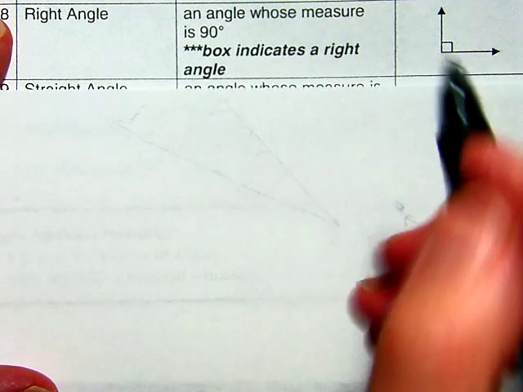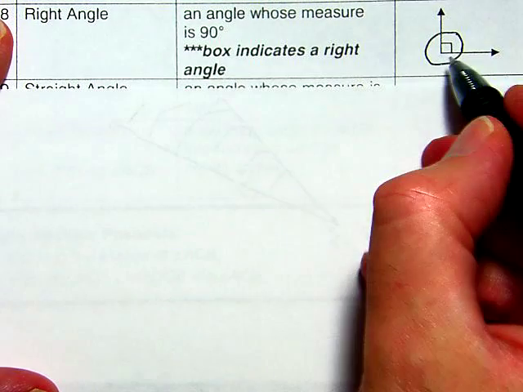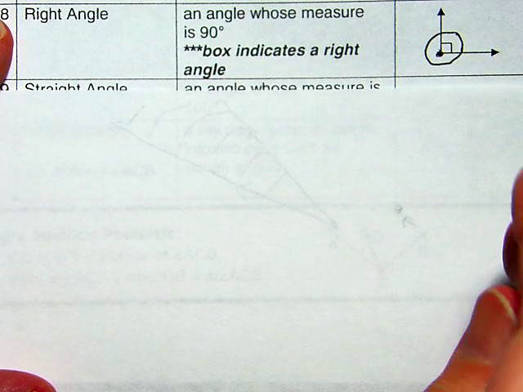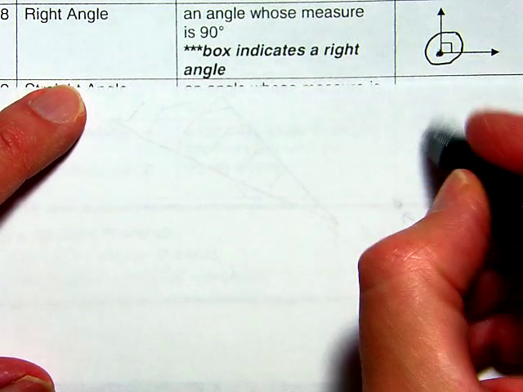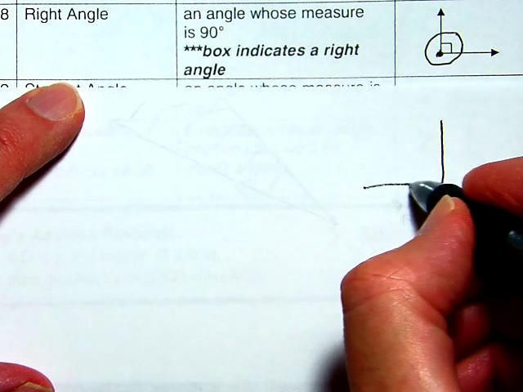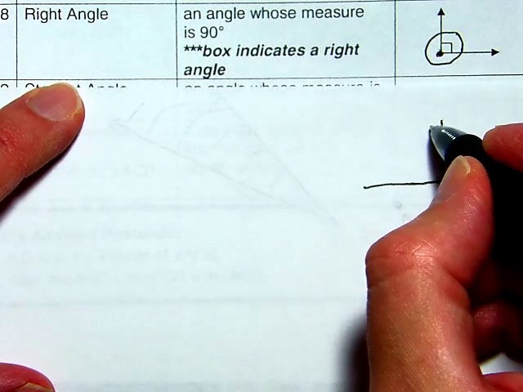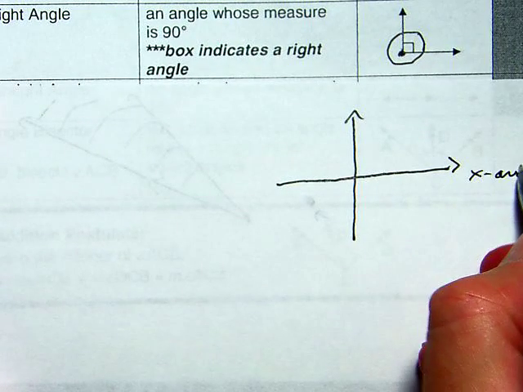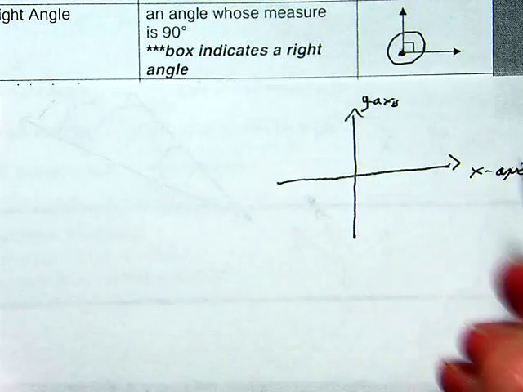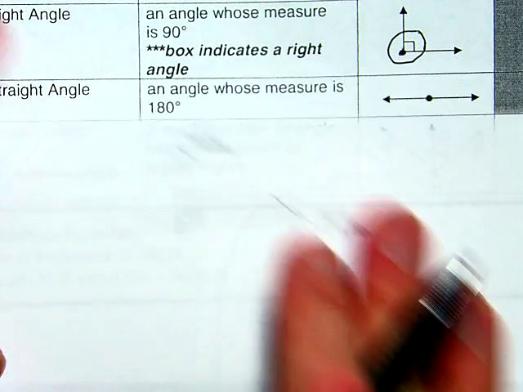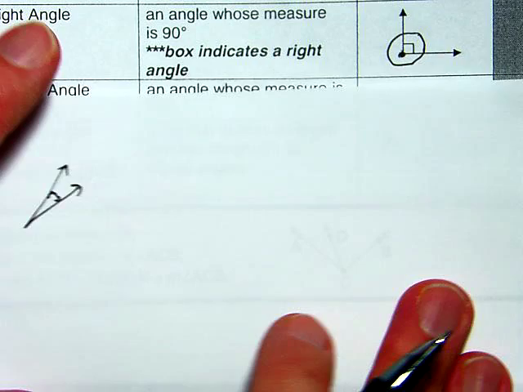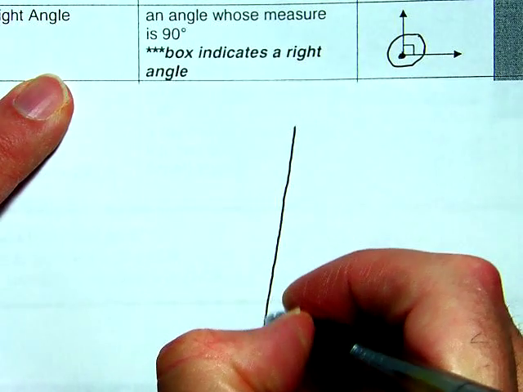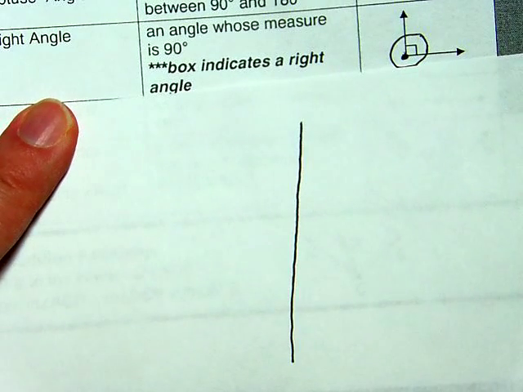That's often indicated by a box that is placed right next to the vertex of the angle over here. Now, the best way to describe a right angle is that, you may have learned about perpendicular lines. I'll give you a great example of a right angle. That would be the angle between the x-axis and the y-axis. And I think I want to draw this a little bit better so that we've got a really good drawing to work with. One line is purely vertical, going straight up and down.